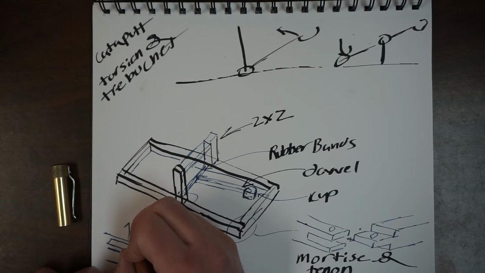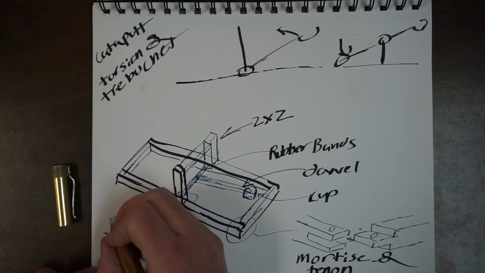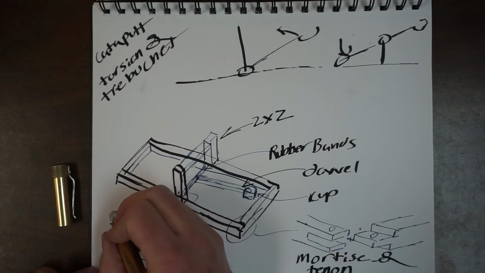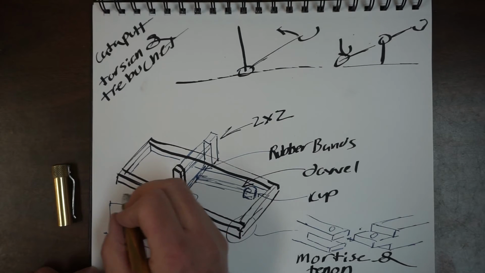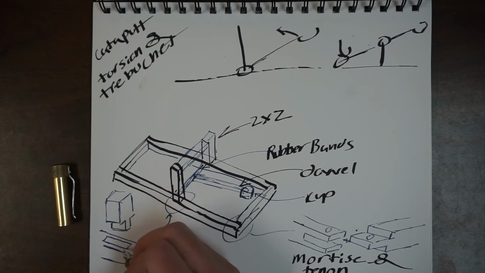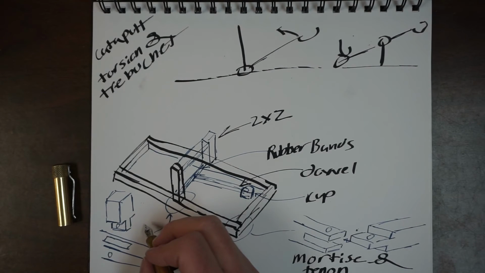So let's see if I can get this sketched out. There we go. So this piece drops into that piece, and again, we could potentially drill a hole through this and put a dowel, and that would do a really good job of holding things together.